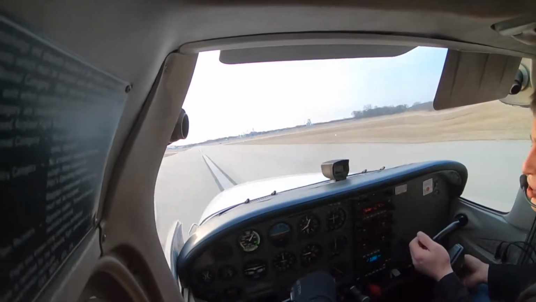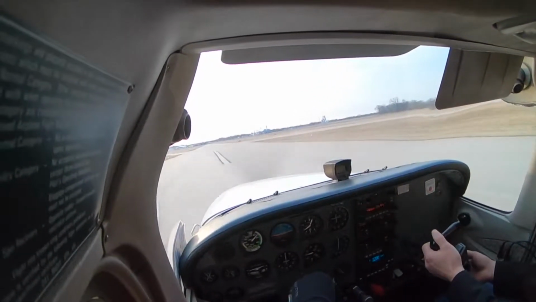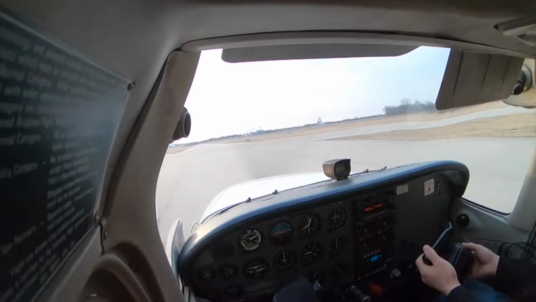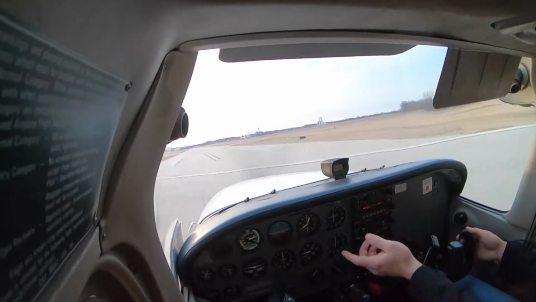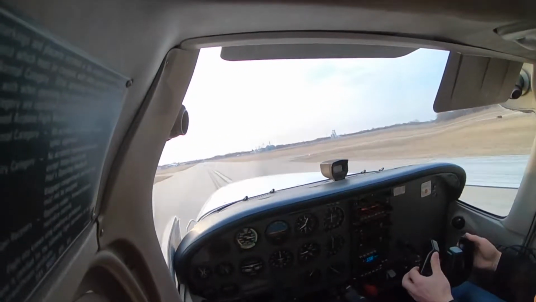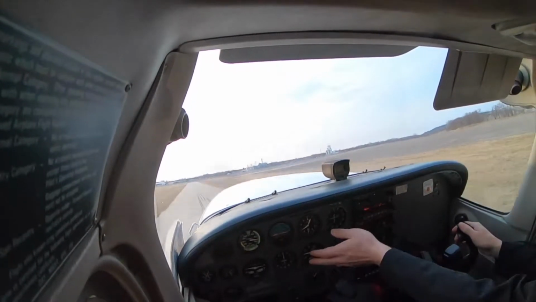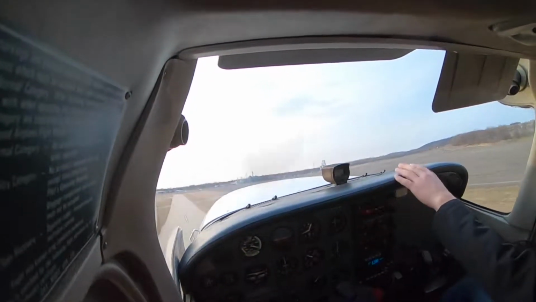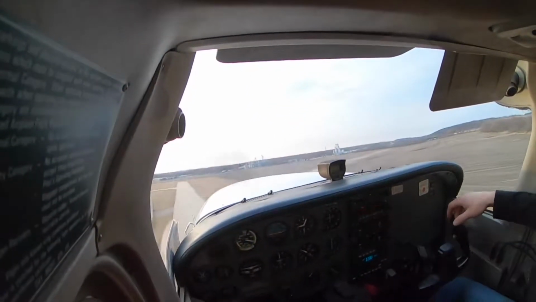Okay, engine gauges are green, airspeed's coming alive. Just real gentle, real gentle. Okay, you feel that pressure now? Ease the ailerons off. There's 65. We'll go ahead and rotate. Alright, into the wind, a little bit of right rudder. There, that was good. Alright, just let the nose down a bit so we can see the horizon.